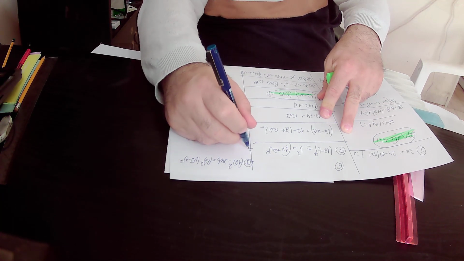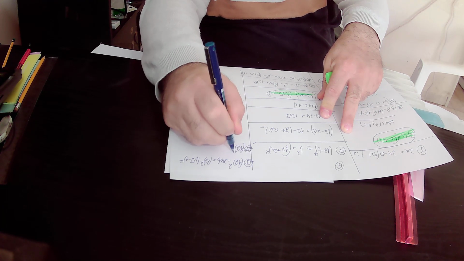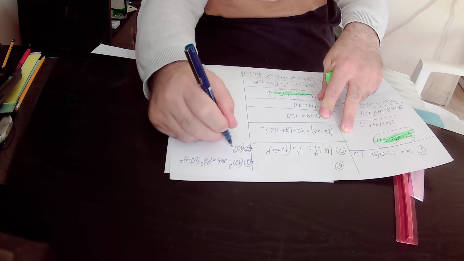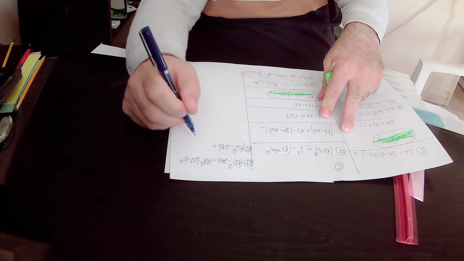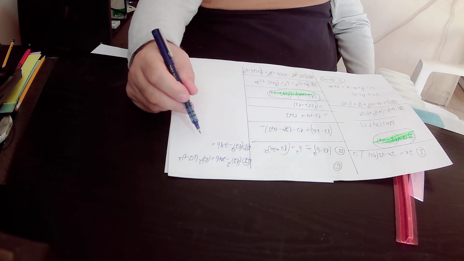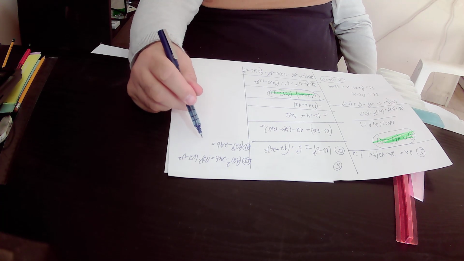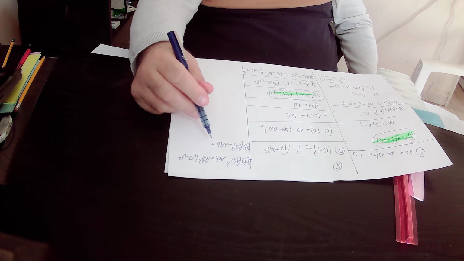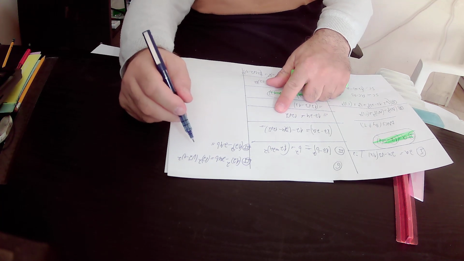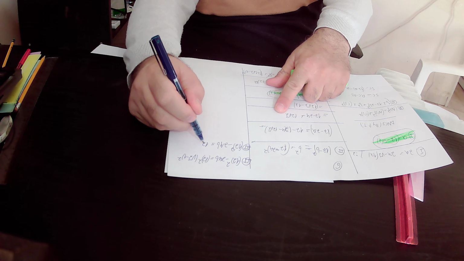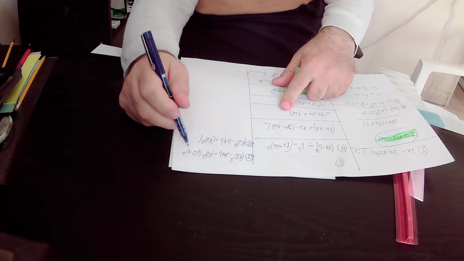So it is actually 12 square minus 24B that equals to 12 square, and we have here square root of 2 minus 1 square.